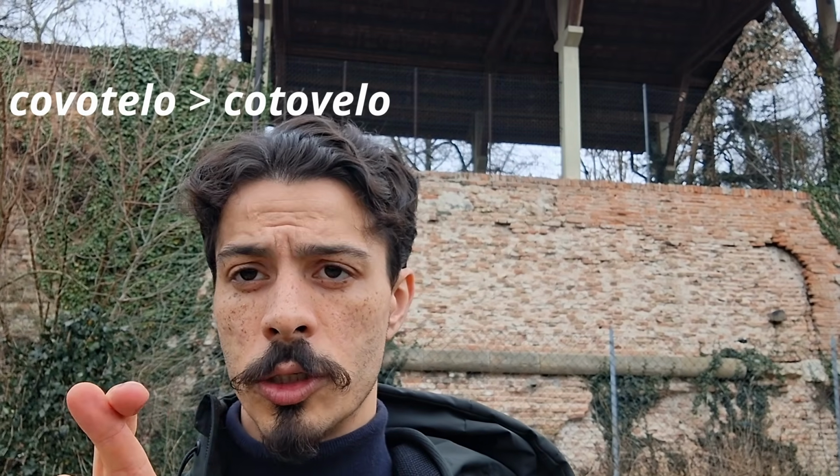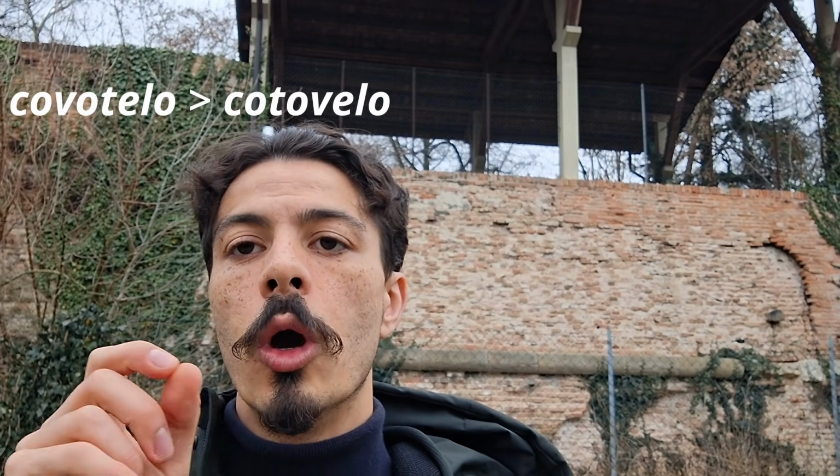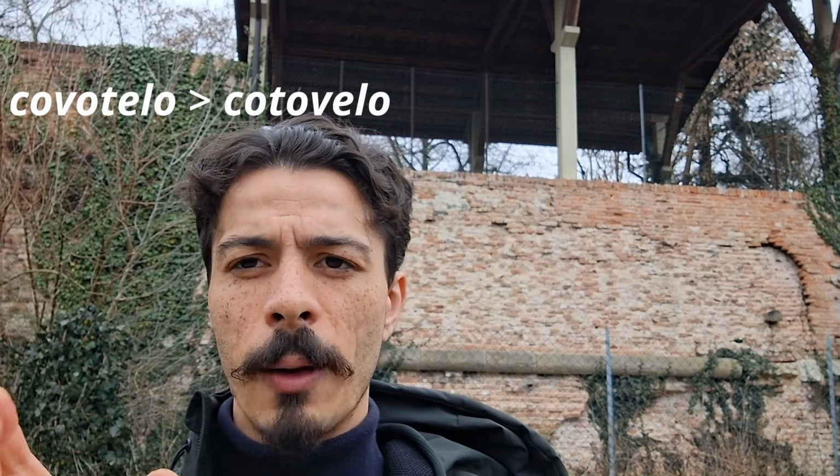And then something particularly interesting happens. In the transition from Old Galician Portuguese to modern Portuguese, we see an instance of localized metathesis. That is to say, two different sounds swap their positions. We go from cotovelo to cotovelo. This doesn't happen that much in Portuguese, in fact, but it's very common in Spanish, this kind of localized metathesis. It's one of the reasons that in Italian we have miracolo, but in Spanish we have milagro.